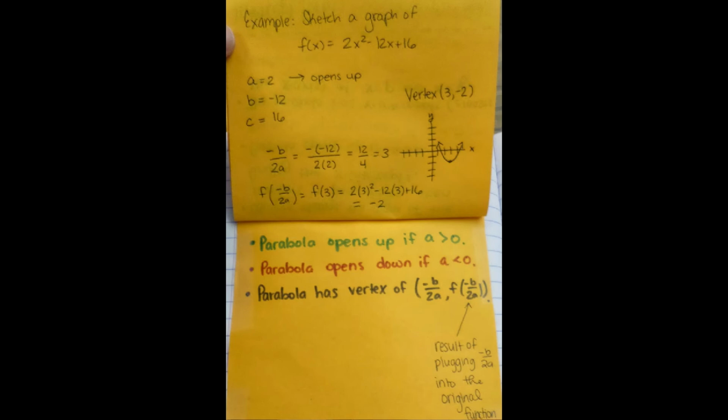That only gives us the x-coordinate of the vertex. So let's go ahead and use the formula to find the x-coordinate. I plug in negative 12 for b, and I'm going to plug in 2 for a. So a negative b and a negative 12 is going to cancel to become a positive 12. And then 2 times 2 is going to give me 4. So 12 over 4 equals 3. That means I know my x-coordinate for my vertex is 3.